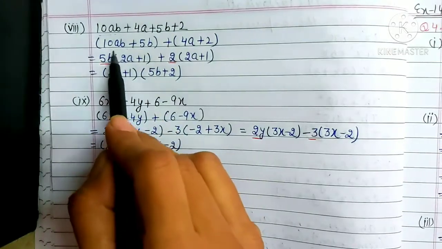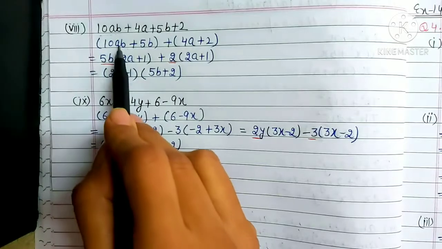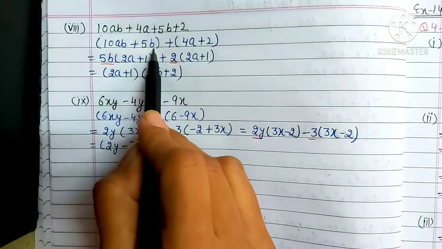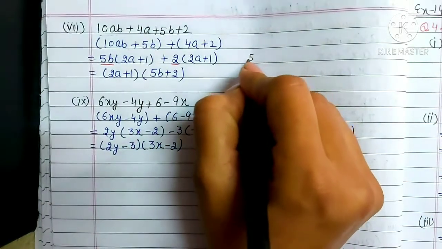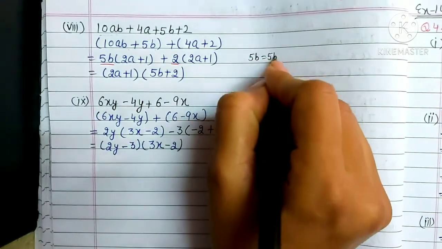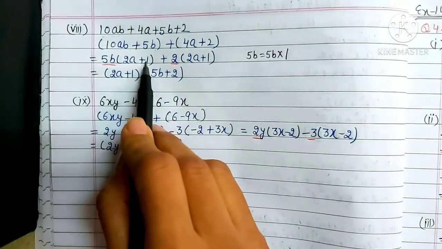So what can I take common? 5b I can take common. If I take 5b, then what is left? 2a will be left. If I take 5b common from 5b, then only 1 is left. As I told you, 5b I can write as 5b multiply 1. So if I take 5b common, then plus 1 will be left.